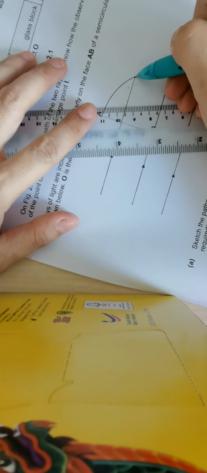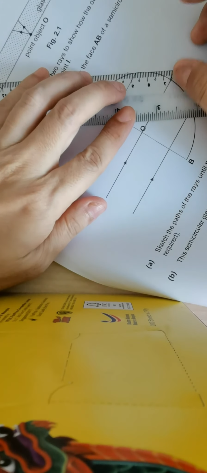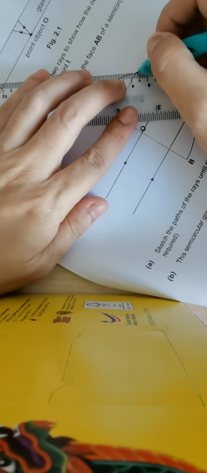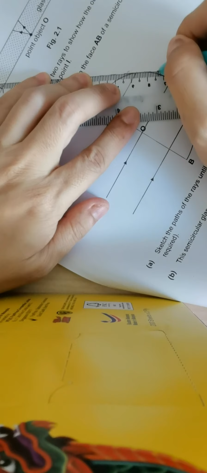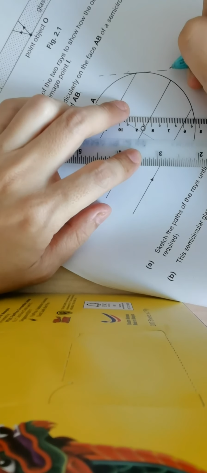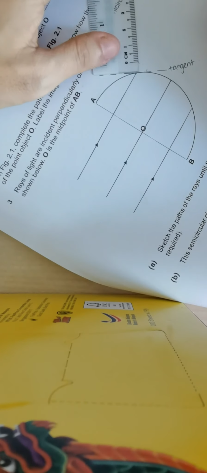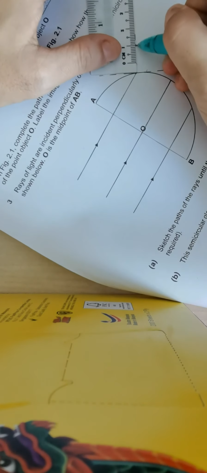So at this particular point, because this is a curved surface, we need to draw a line that touches the curved surface at one point only. Okay, so it touches it at this point. We call this the tangent to the curve. Then our normal will be perpendicular to this tangent line.